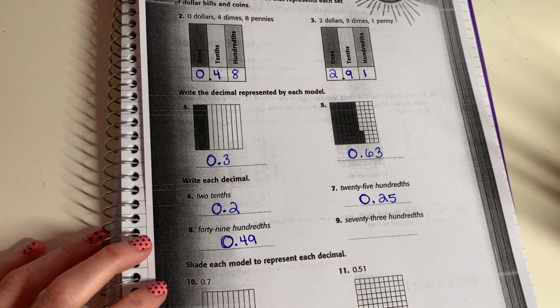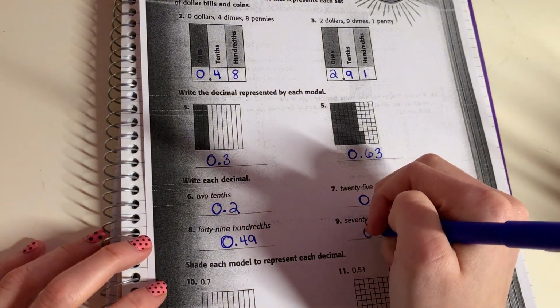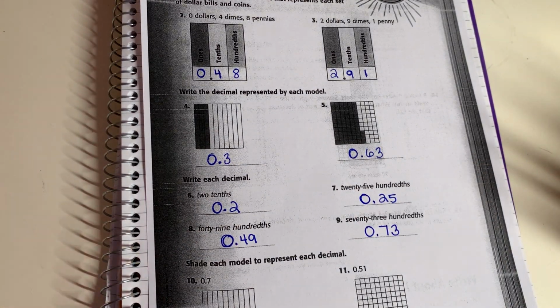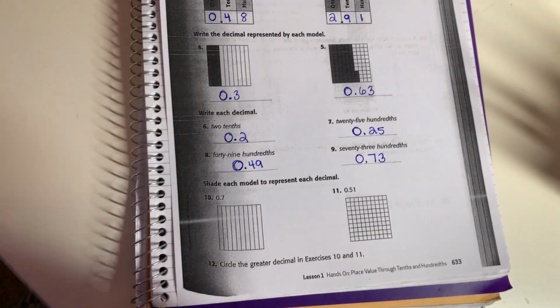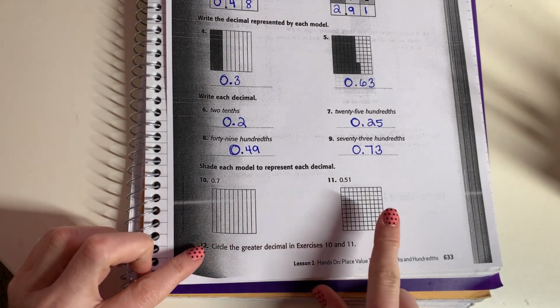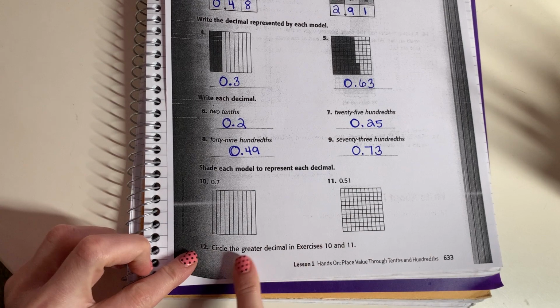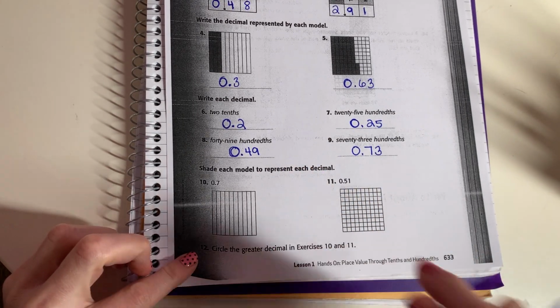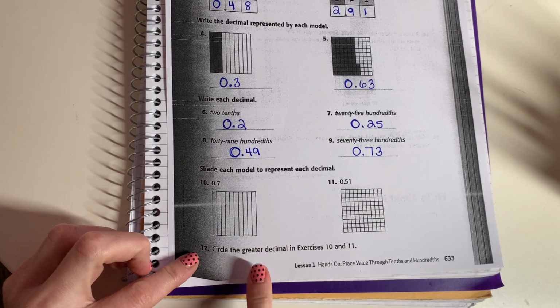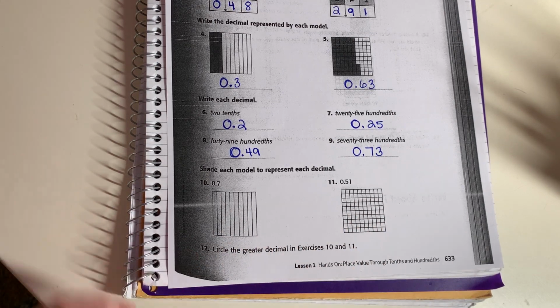Number 9, go ahead and try that one on your own. Here I have 73 hundredths. So I have 0 ones, 7 tenths, and 3 hundredths. And then here we have number 10 and number 11. And number 12. So I'm going to actually have you work on all this together before we check. So you're going to shade each model to represent the decimal and then circle the greater decimal. Go ahead and do that.